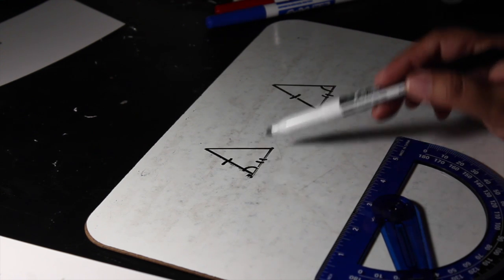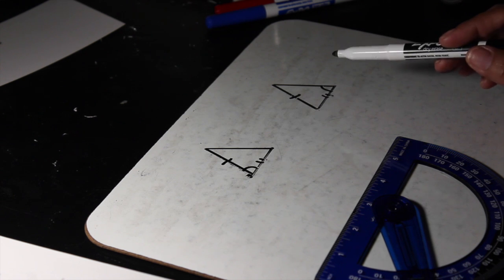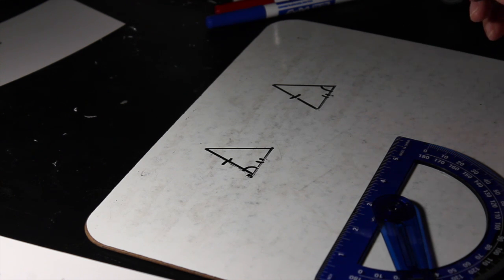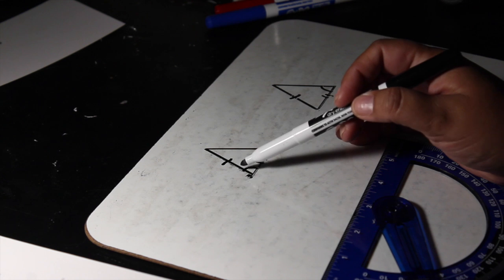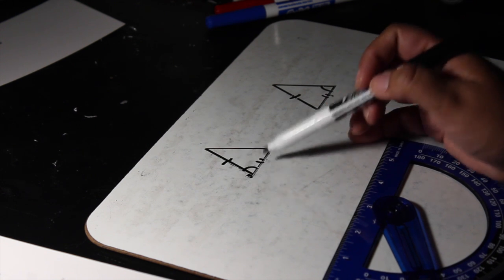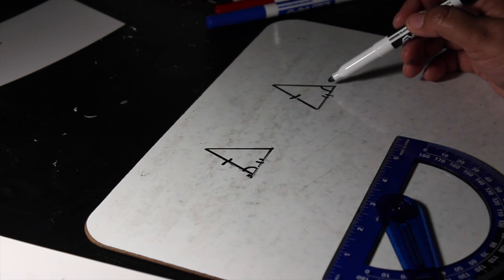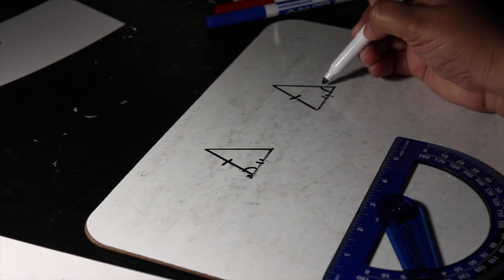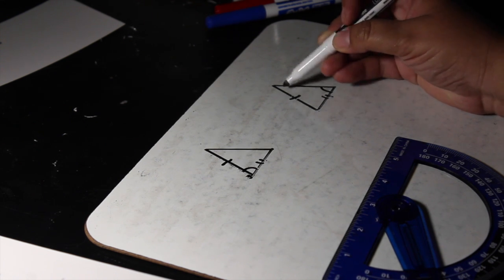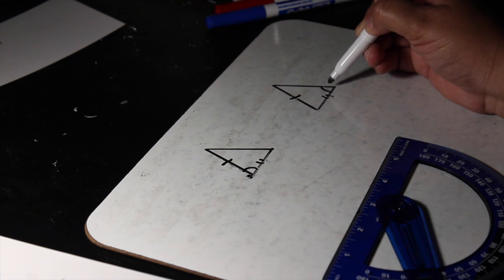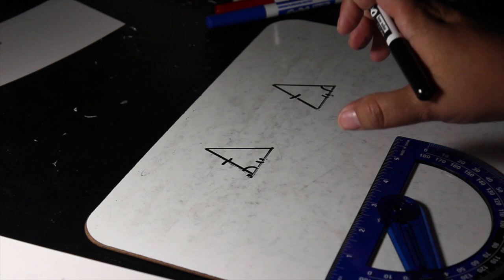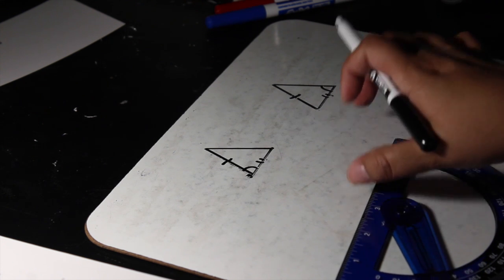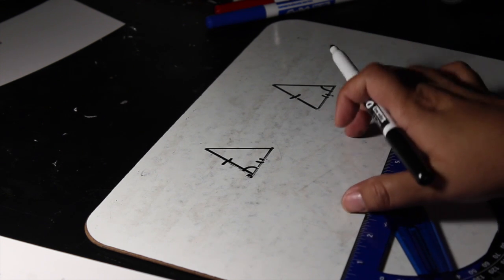This side's congruent to this one, this side's congruent to this one. However, the angle on this one is the included angle of these two, but on this triangle it is not the included angle. It is not formed by this line segment over here. So the answer to this one is no, or not necessarily. So the answer would still be a negative. No, not necessarily.